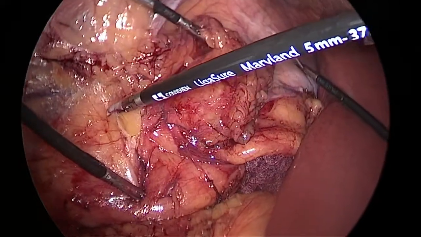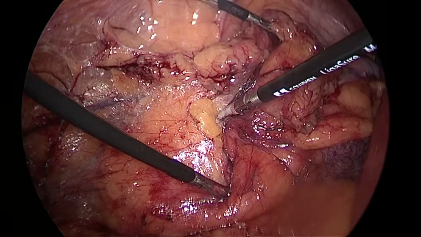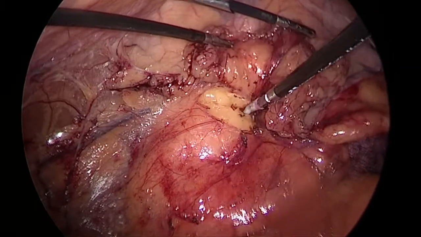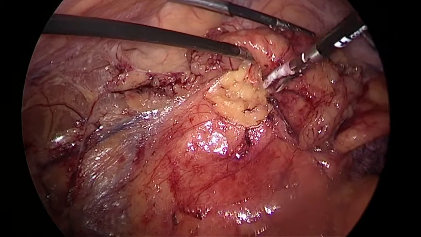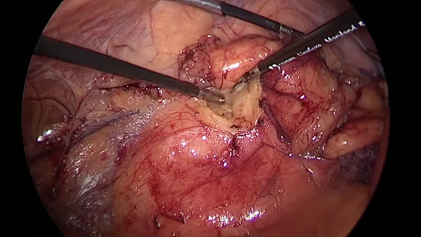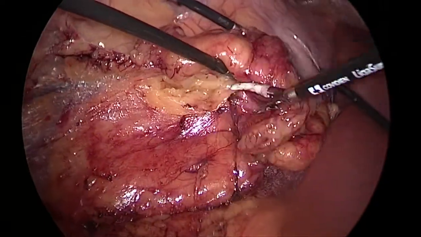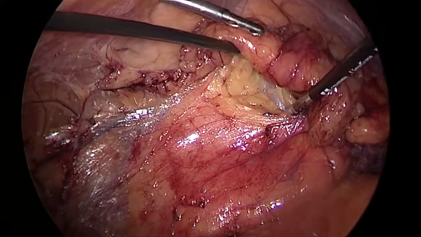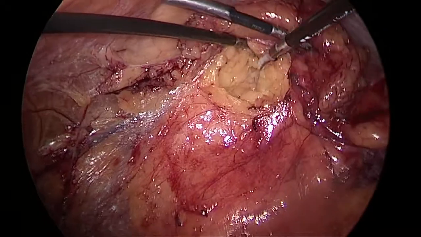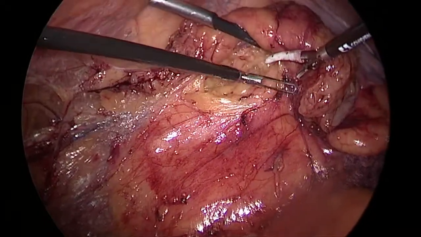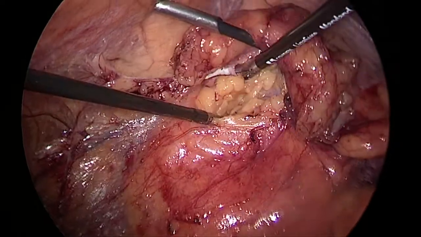So, after completion of dissection of the pedicle ready for clamping, I am trying to mobilize the kidney. But you can see there is heavy perinephric fat which makes the mobilization difficult. Usually the mobilization of the kidney is not a difficult task, but here you can see very thick fat, and I am trying to incise this fat with the ligature.